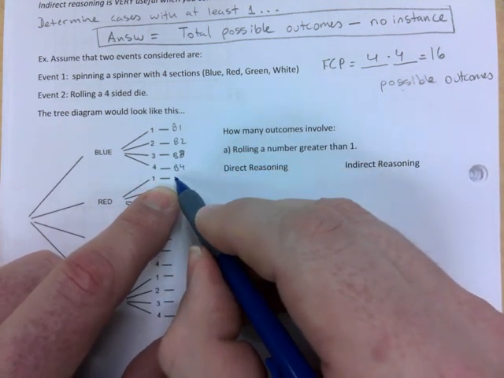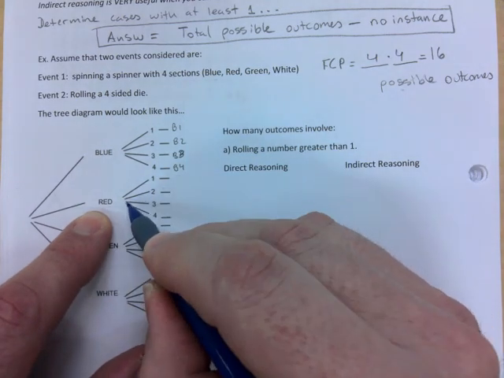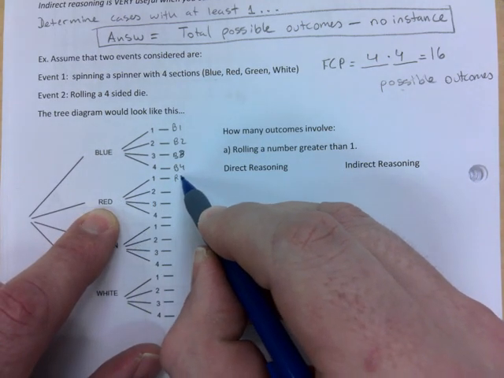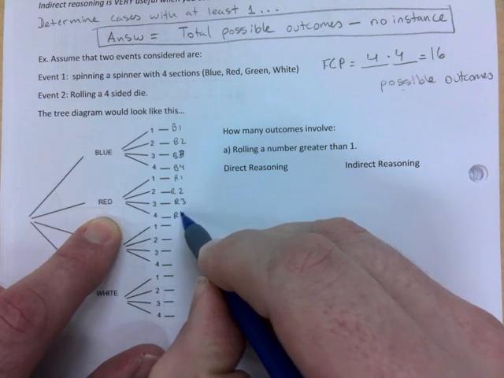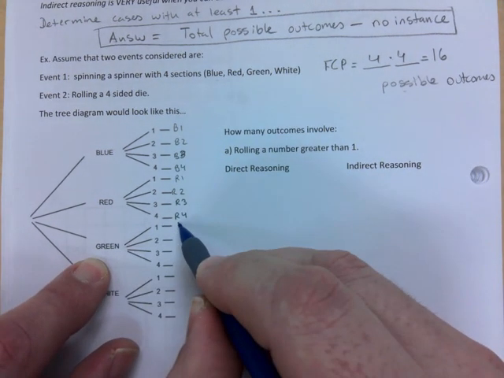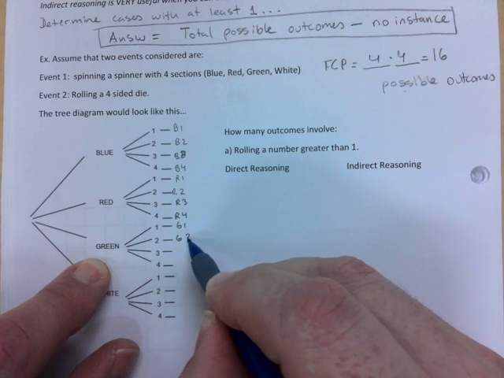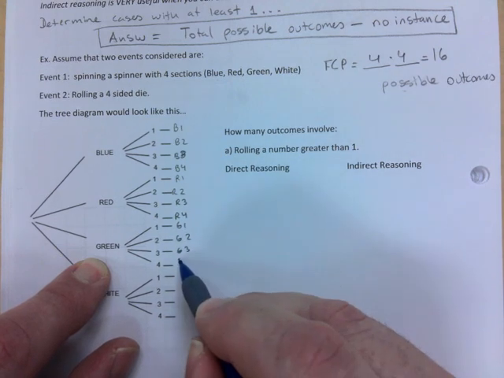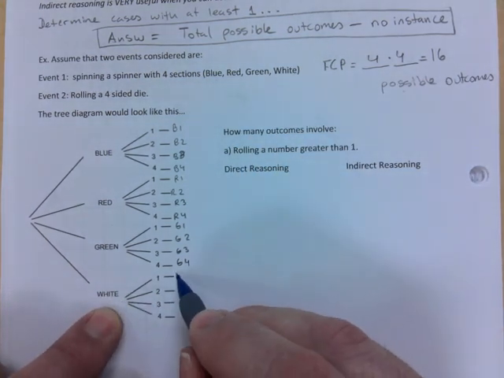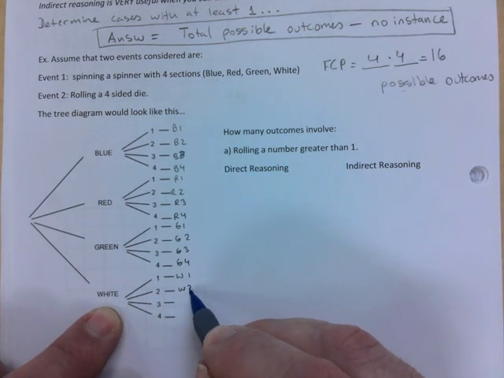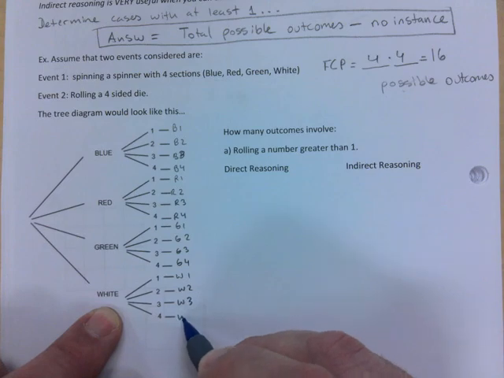You're going to be using this a lot in probability. So then it's red 1, red 2, red 3, red 4. And next one is G1, G2, G3. So that's what I mean by writing out all possible outcomes. You actually tell me what the combinations are at the end. White 1, white 2, white 3, and white 4.